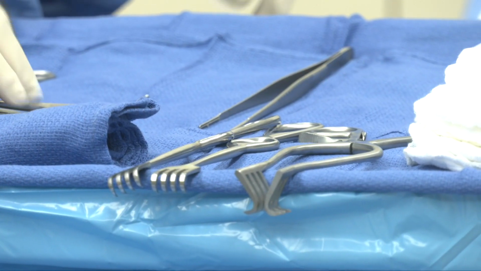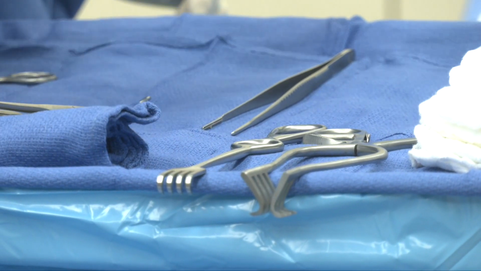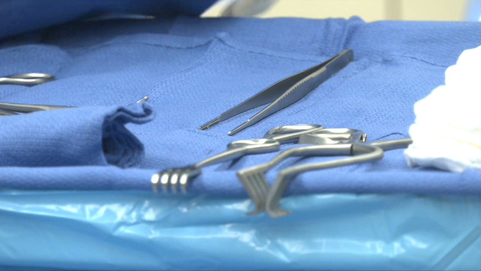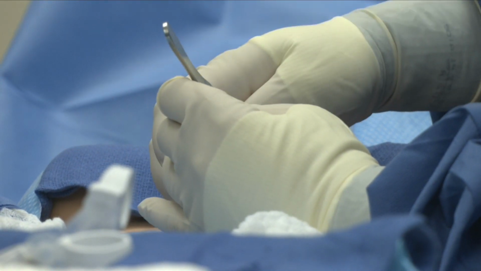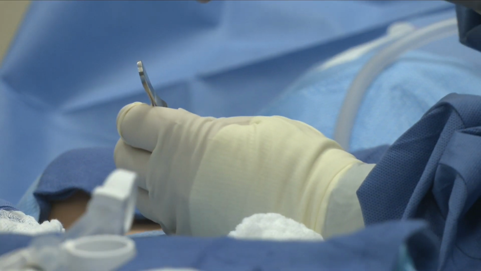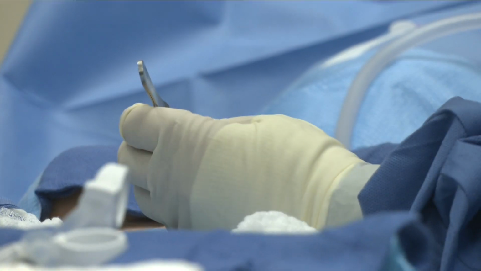The surgical technologist is responsible for making sure all instruments and supplies are prepared for the surgical case. The surgical technologist will set up the room to prepare for the case. This includes the back table setup and Mayo stand setup.